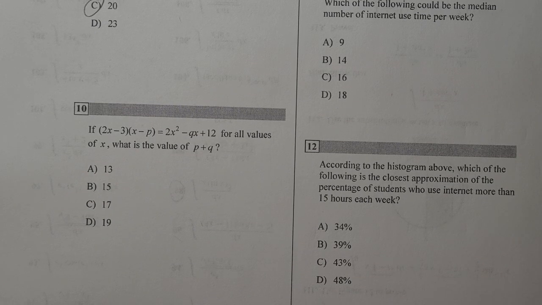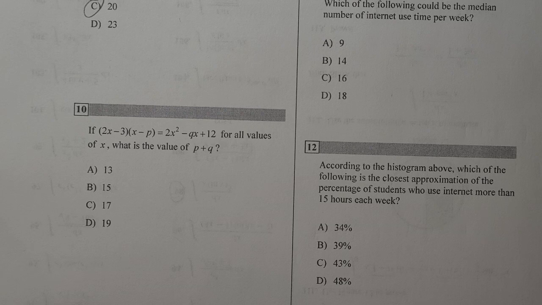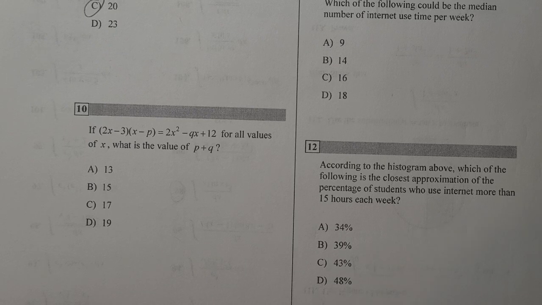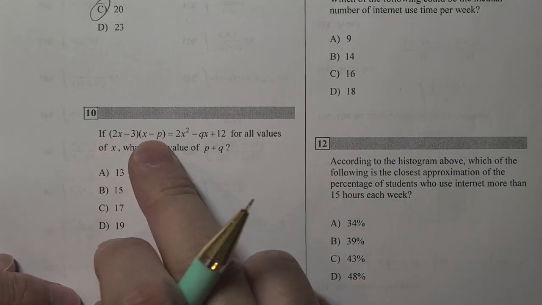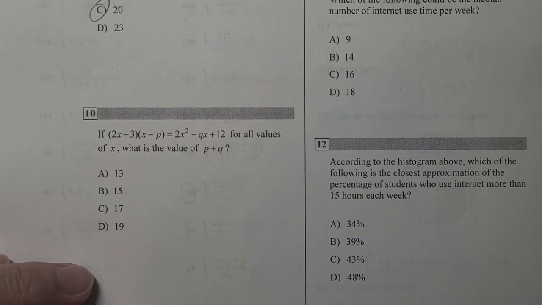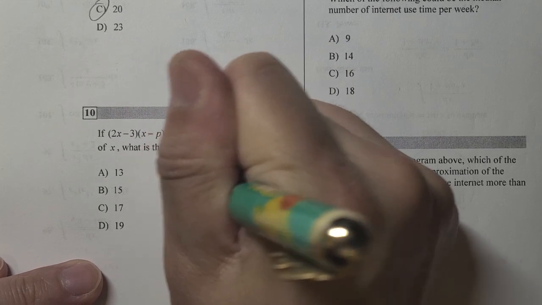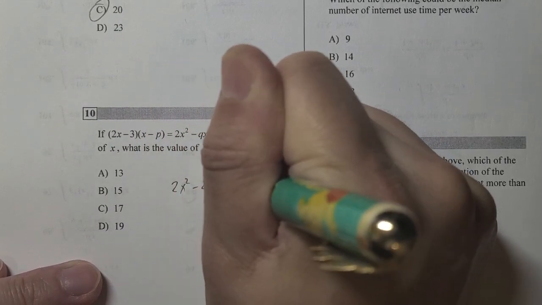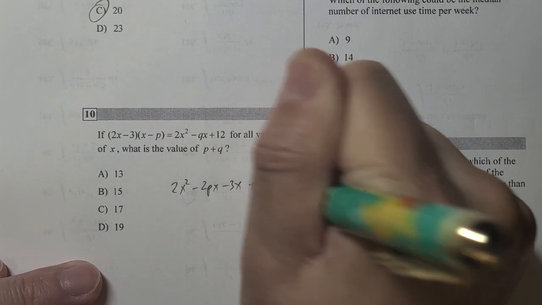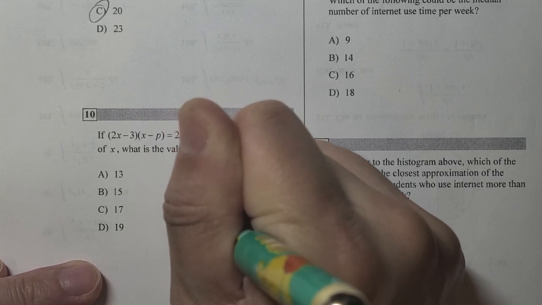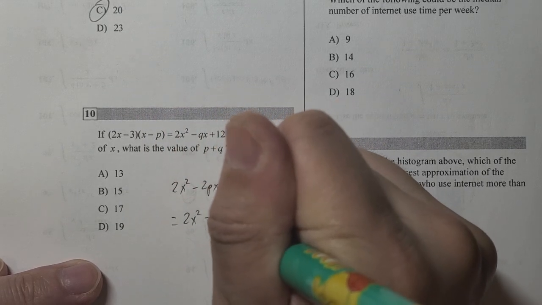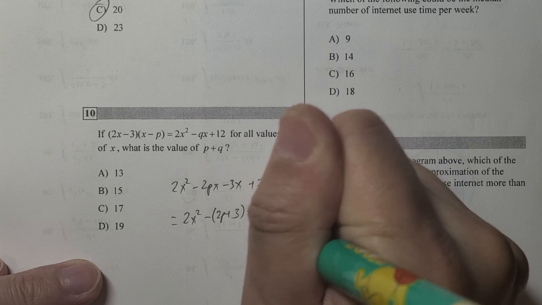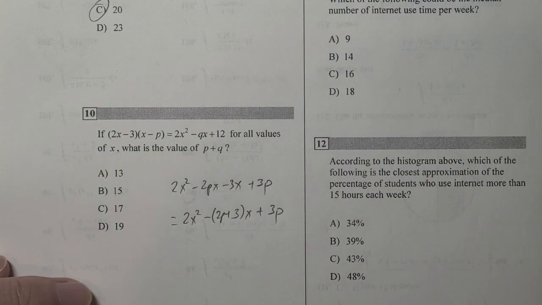Okay, if 2x minus 3 times x minus p is 2x squared minus qx plus 12 for all values of x, what is the value of p plus q? So go ahead and pause if you want to solve this before I solve it. Okay, so I would just distribute the left-hand side, so it'll be 2x squared minus 2px minus 3x plus 3p, which is 2x squared minus (2p plus 3) times x plus 3p.